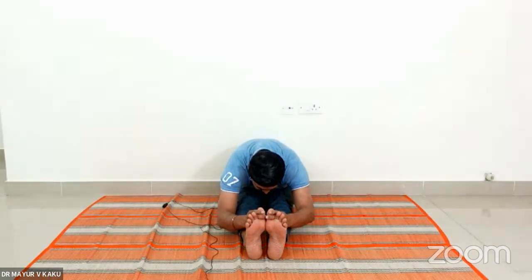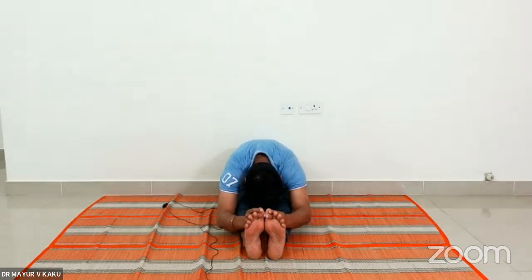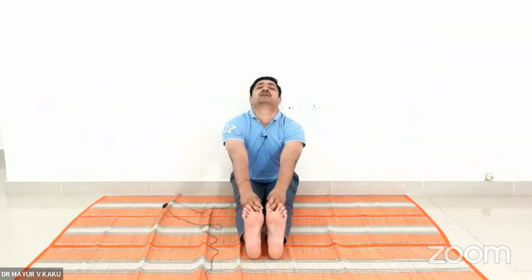Now legs are in front of you. Back is erect. Without bending the knees. Inhale, take both hands up. Exhale, come forward without bending the knees, without bending the spine. Keep looking up, hold your toes with your fingers. Keep the chest open and then exhale. Bend forward for Paschimottanasana. Slowly inhale and come back. Exhale and release and relax.